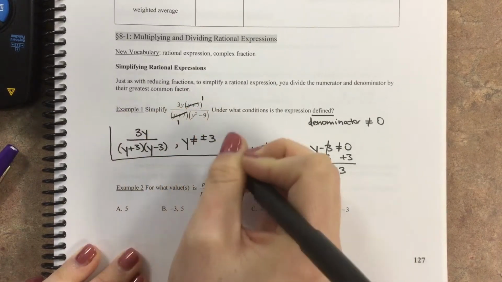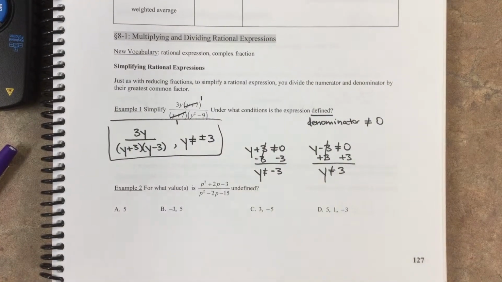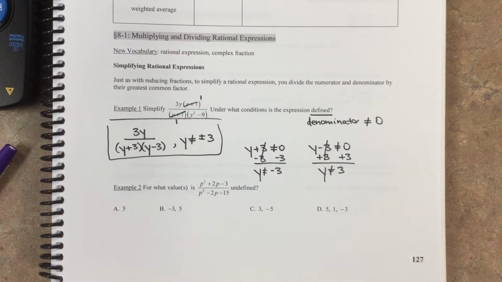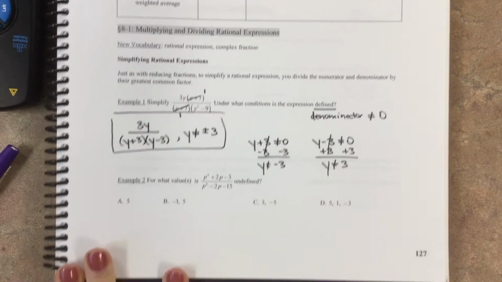Okay, so your final answer would look something like that. You reduce the expression down, but include any sort of domain restriction. We did this when we were dividing polynomials by polynomials. We would include a domain restriction. All right, so those are kind of the basics there.